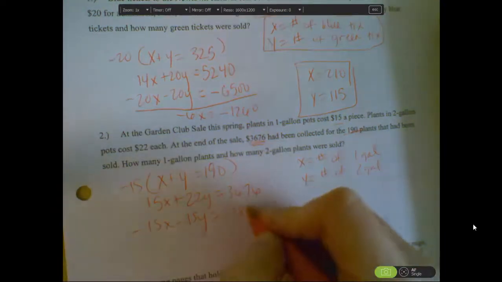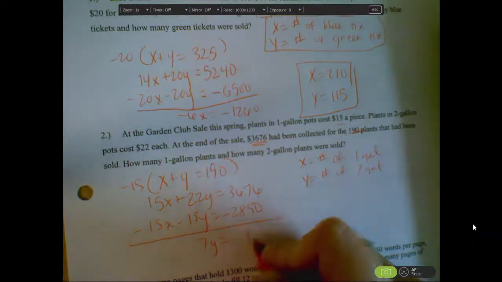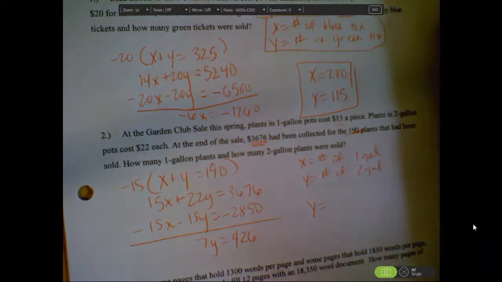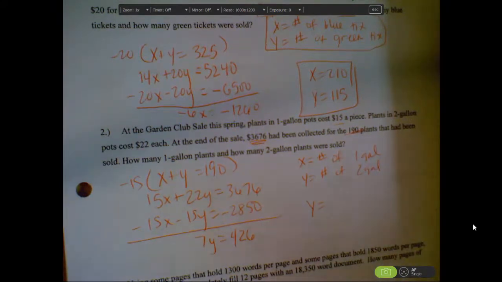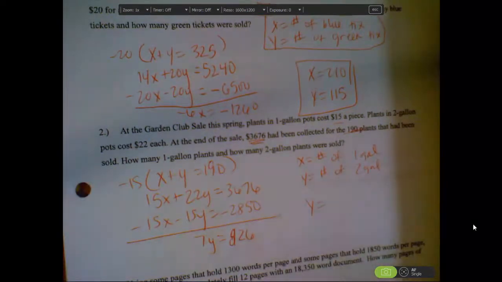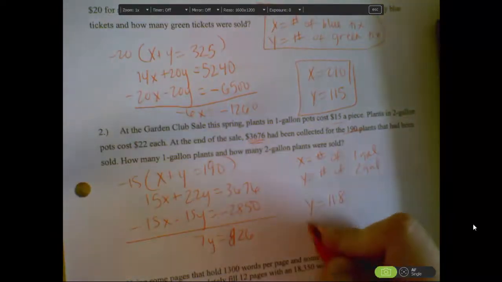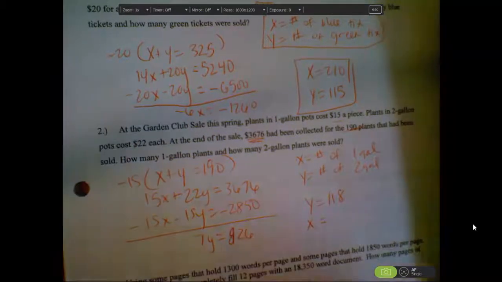$28.50. Add the two equations together and I get 7y equals 426. So y equals, what did I do wrong? 3676 minus 2850. 826. Where did I get 4? And then 118. 118 2 gallon, which leaves 72 1 gallon.